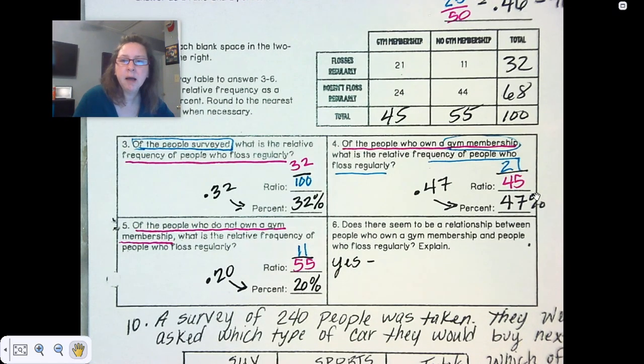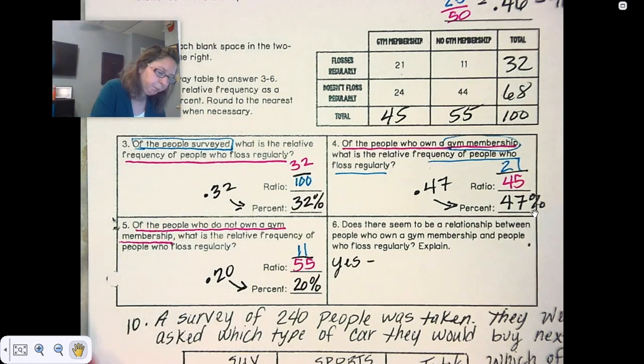So I think that physical health and hygiene really seem to go hand in hand for these people.